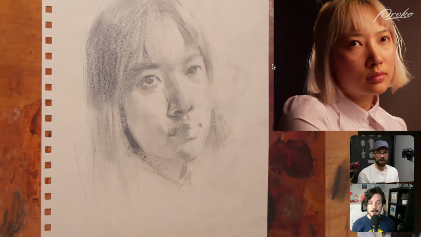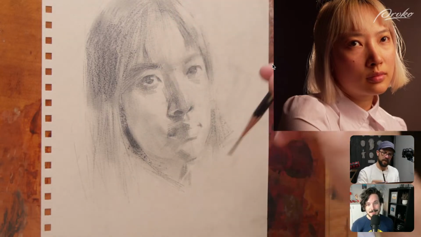I appreciate your vamp. I have no idea of anything that you've said during that time. It was all interesting, just so you know.